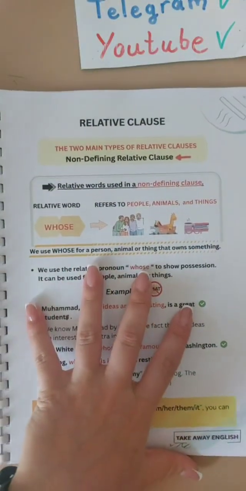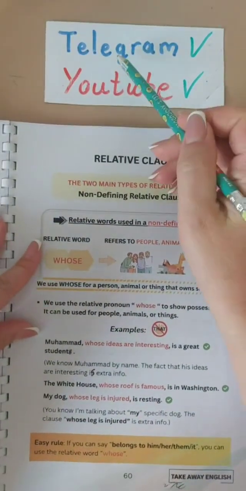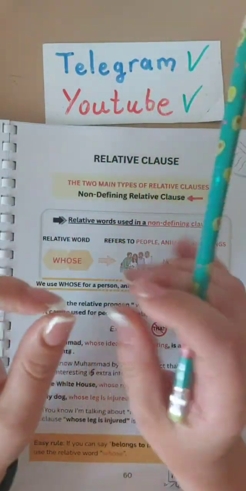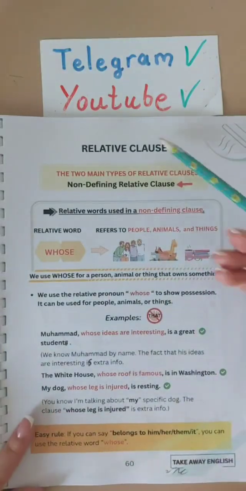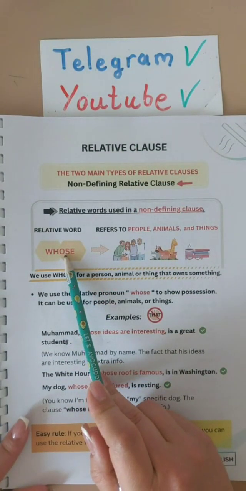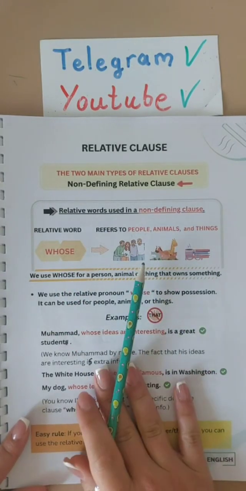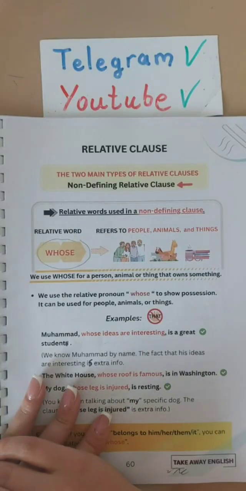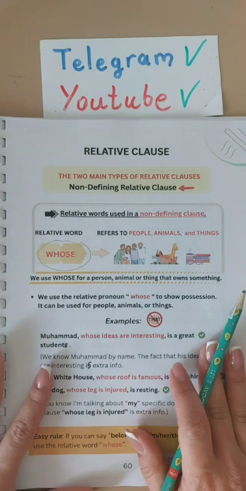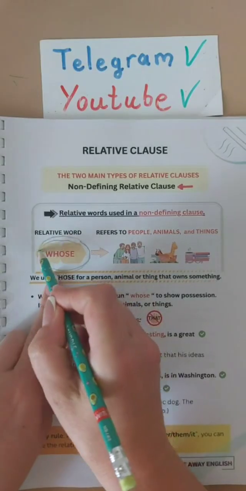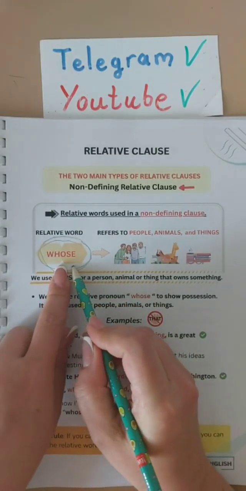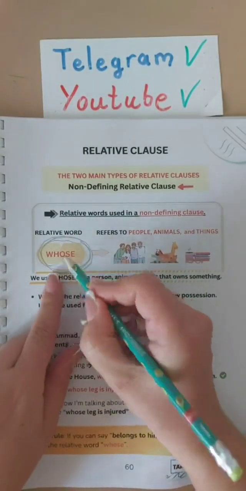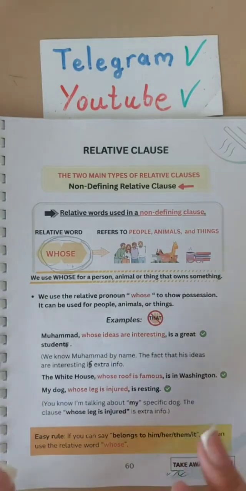Now, when it comes to whose, people who are on my Telegram channel, yesterday I uploaded a page from the book that explains everything about the relative word whose. I shared some exercises from the book, so I hope you understood how relative word whose functions. The same goes here, okay? If you had a look at the relative pronoun whose, that page explains all the structures, rules, etc., how the relative word whose is used. Okay? The same goes here.